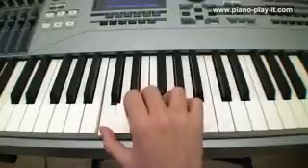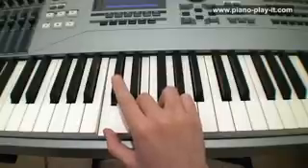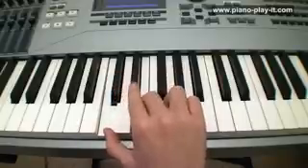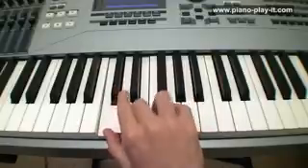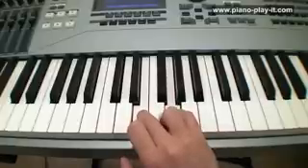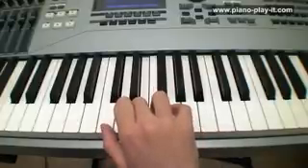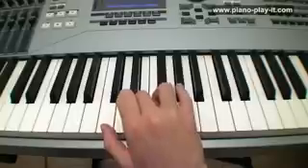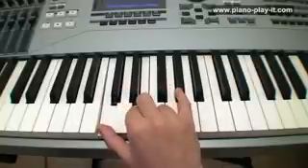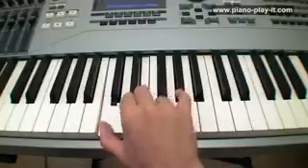So let's see, from C to E, for example, we already have two tones: half, one, one and a half, and two. And from E to G, we have a minor third: half, one, one and a half. So what we have to do basically is raise the G and switch it to G sharp, and then we have a chord that is made out of two major thirds. So this is the augmented chord.